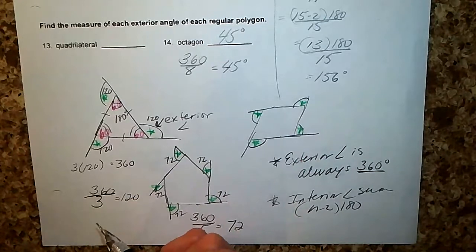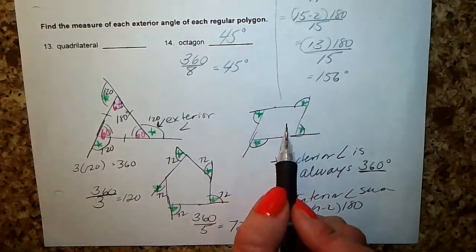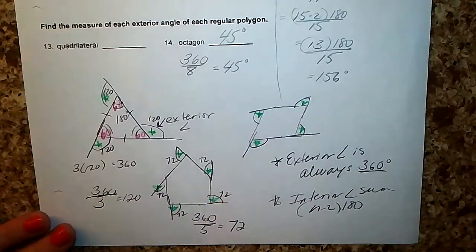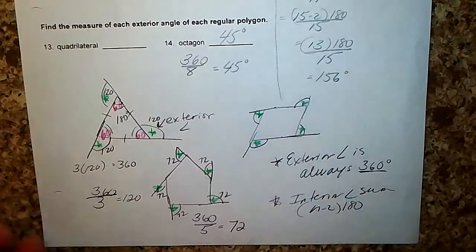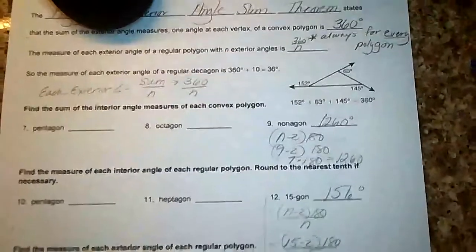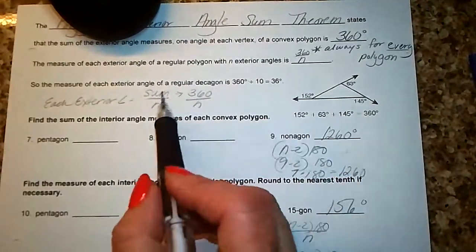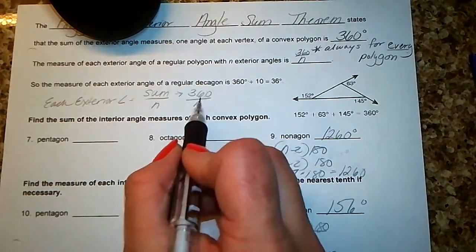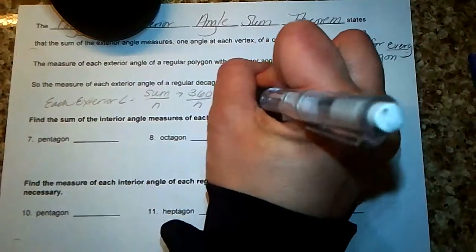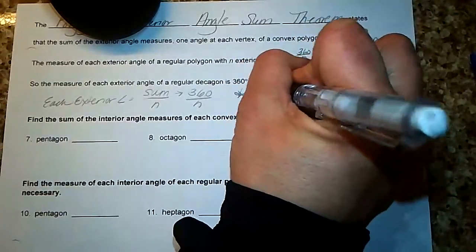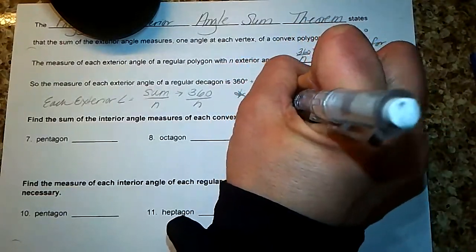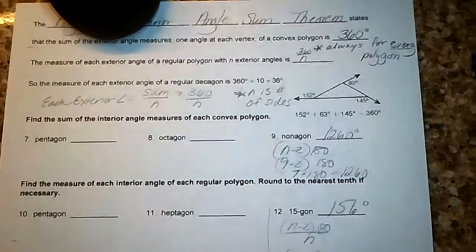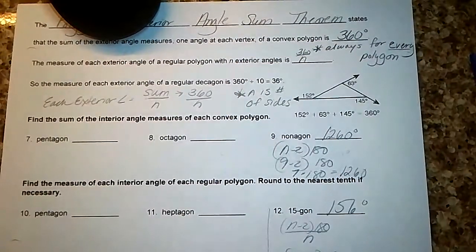Same thing would happen up here. If this was regular, now this is not regular, but if it was, we could take 360 divided by 4 because we have 4 outside angles. So the formula is, you take 360 divided by n. The sum of the exteriors divided by n. And remember, n is the number of sides. It's also the number of angles. Think about it. If a polygon has 5 sides, it's got 5 angles.